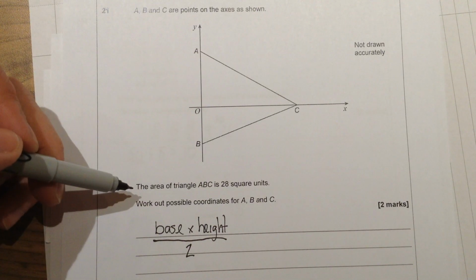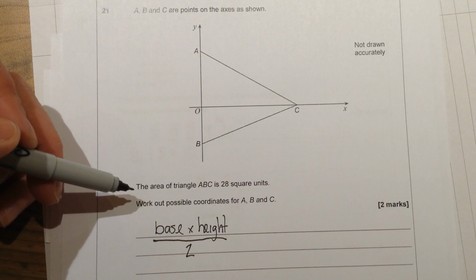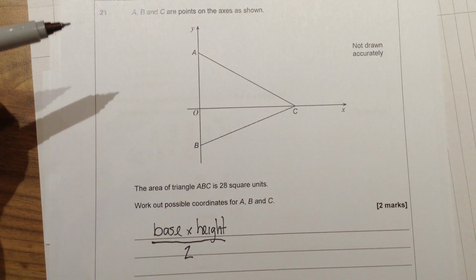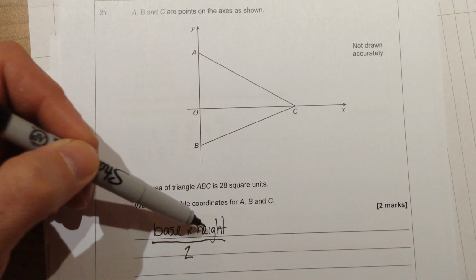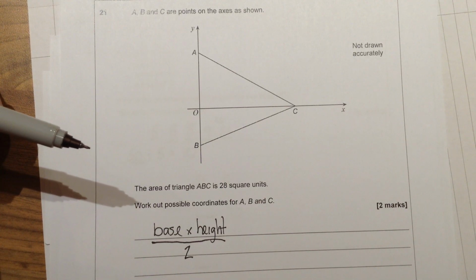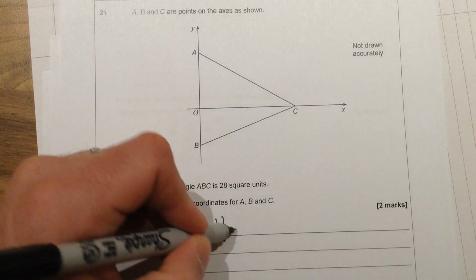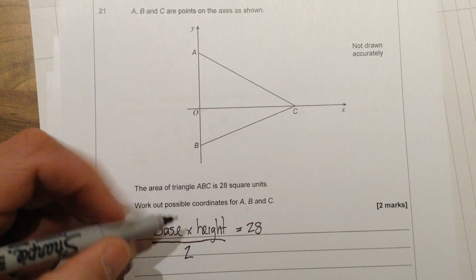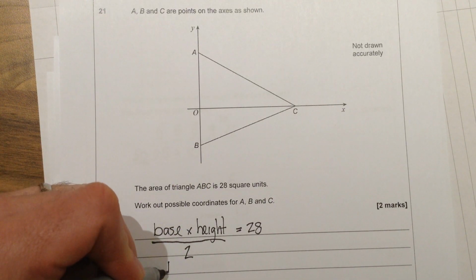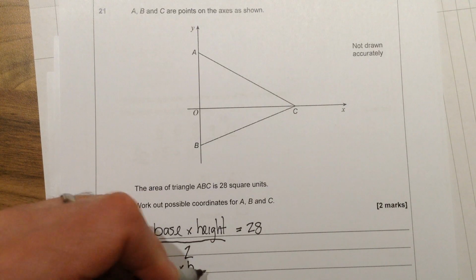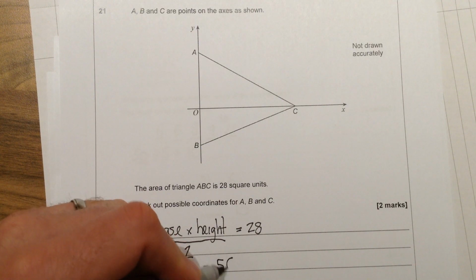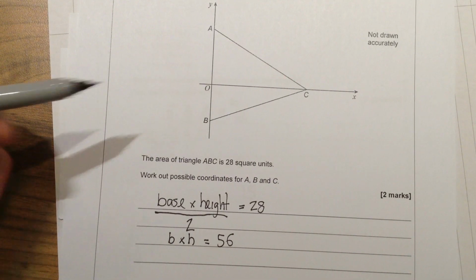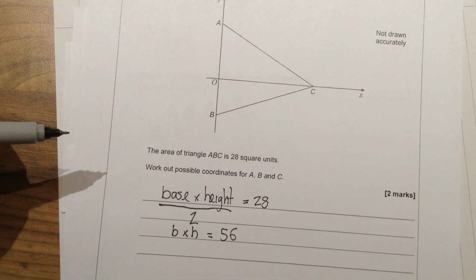Now it does say give possible values that the coordinates A, B and C could be. Therefore I just need to pick 2 numbers that when I multiply them together and divide it by 2, it equals 28. So just rearranging this, that means that I need the base times height to equal 56. I've just times both sides there by 2. So 2 numbers that times together to make 56.